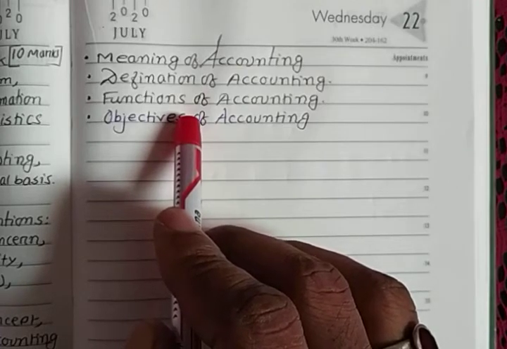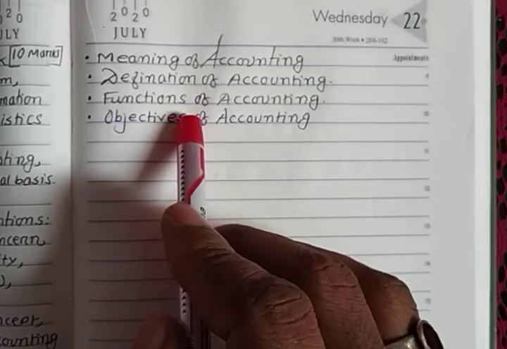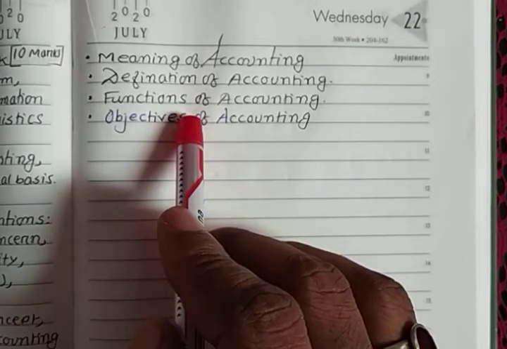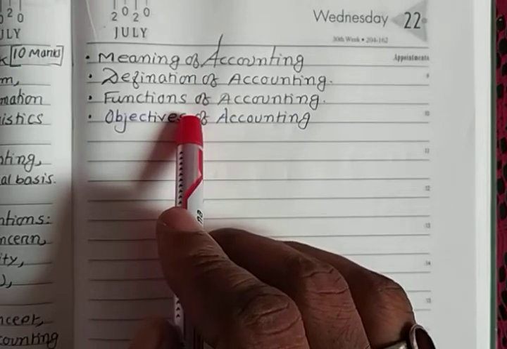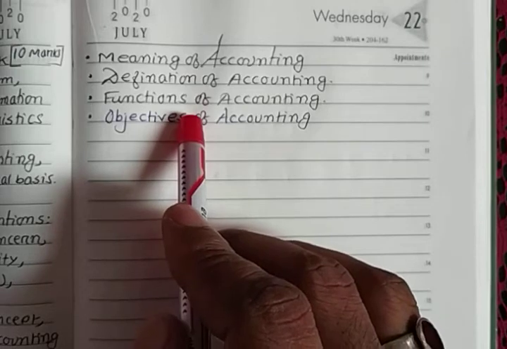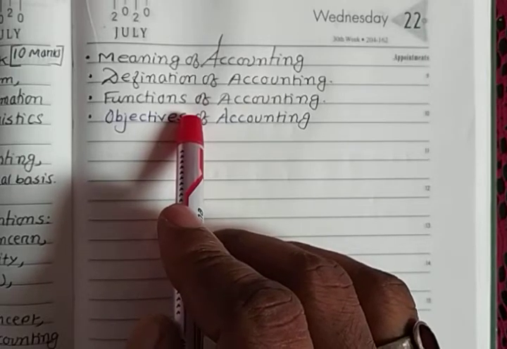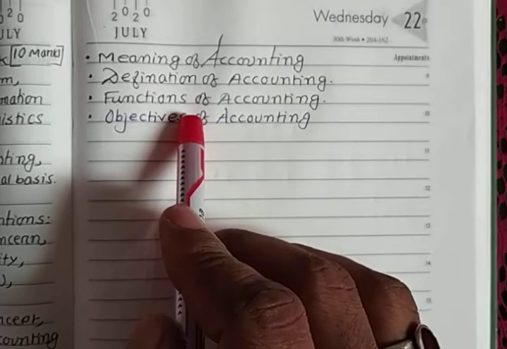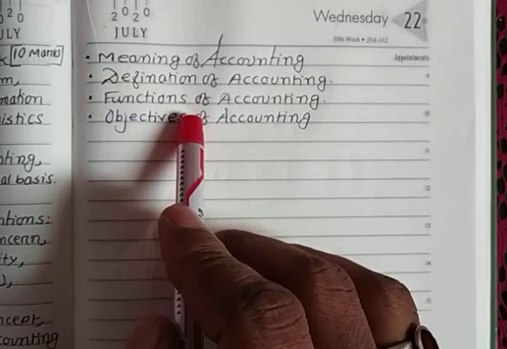Point number 5, comparison and evaluation. Contingent liabilities, which play an important role in predicting, comparing and evaluating the financial results. And point number 6, decision making. Accounting provides relevant information to the different users of accounting to aid, meaning help, rational decision making. So these all are the functions of accounting.